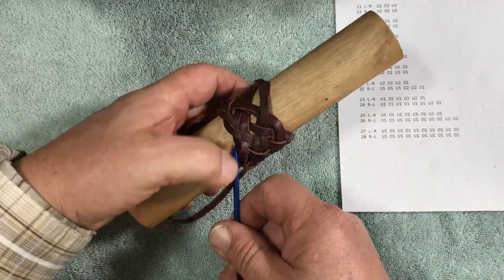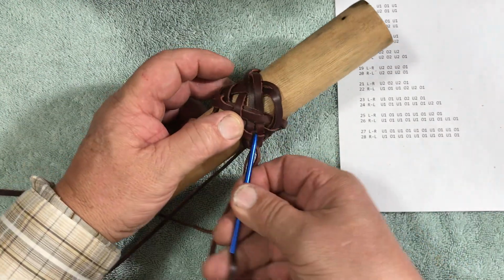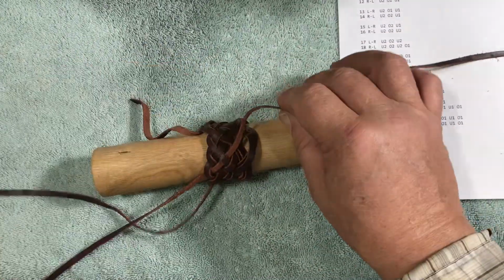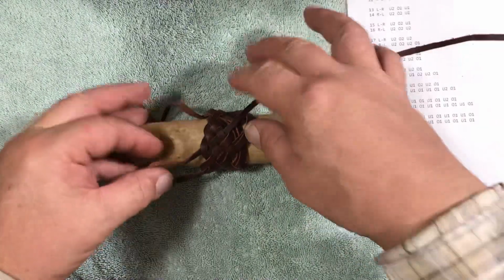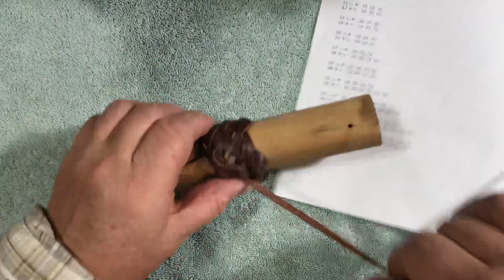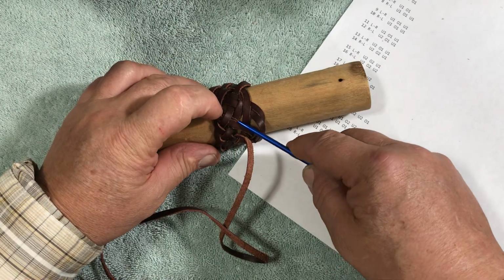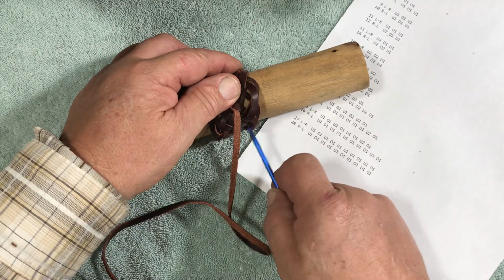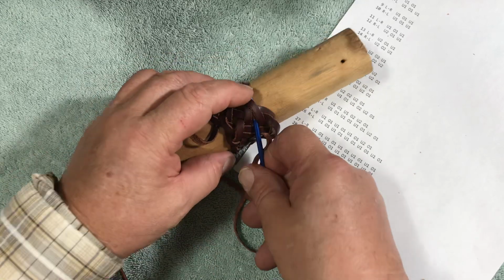Okay. So we're going under this outside bight to get into our tracks. Then over 1, under 1. Better pull her up. Okay. Now before we cross over these 2, let's get them so they're on the right side there. Over 2, under 2, and over 1.